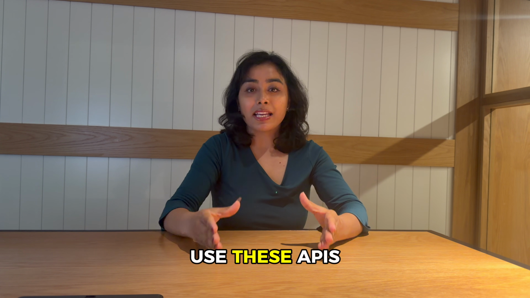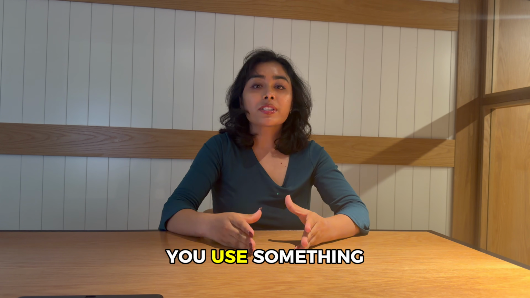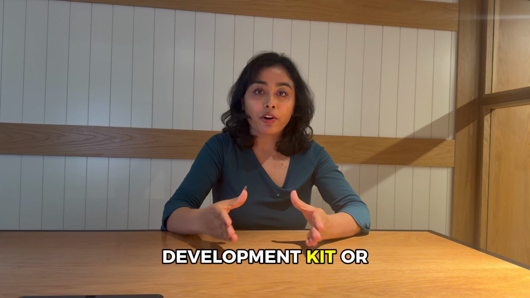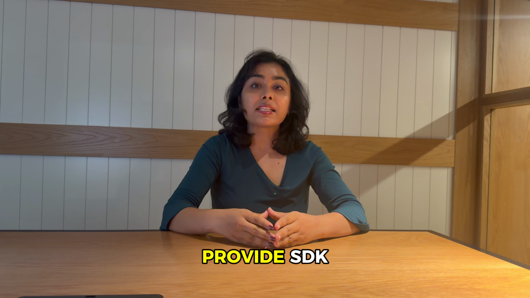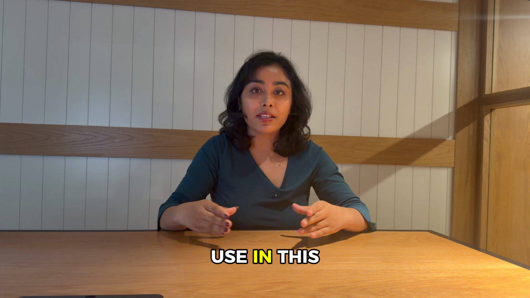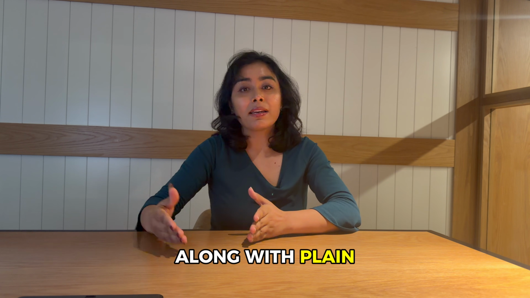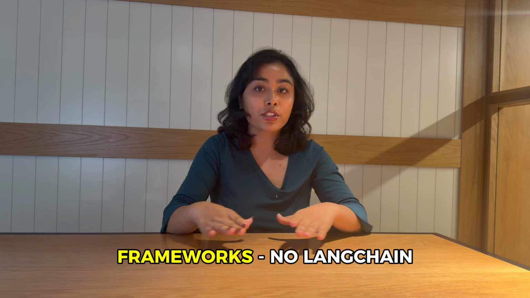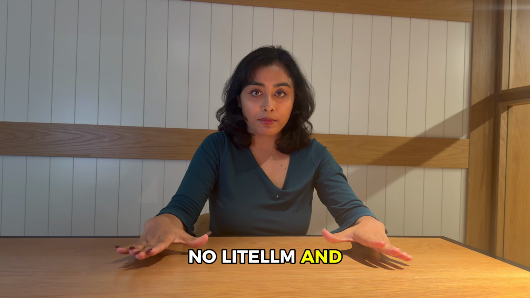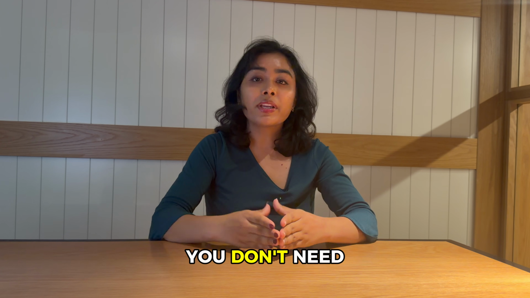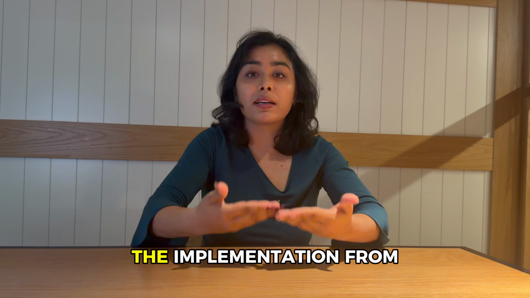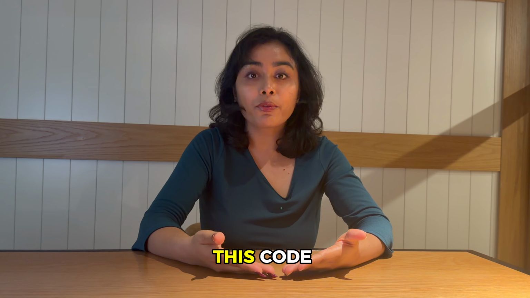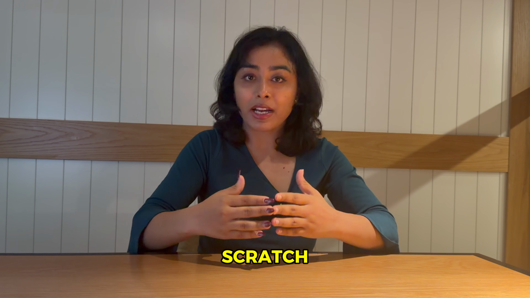In order to use these APIs in your code, you use something called a software development kit, or an SDK. Companies like Anthropic and Google provide SDKs, which we will use in this demo, along with plain Python. We are not using any frameworks, no LangChain, no LiteLLM, and this is all deliberate. You don't need a framework to use this. A framework hides the implementation from you, but in this code, we're going to learn that implementation from scratch.